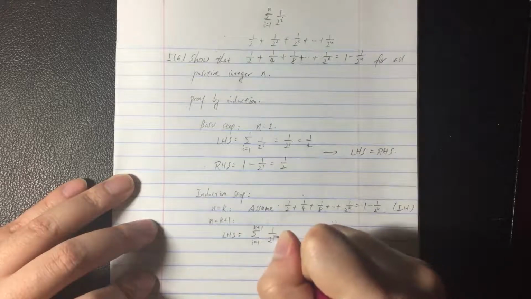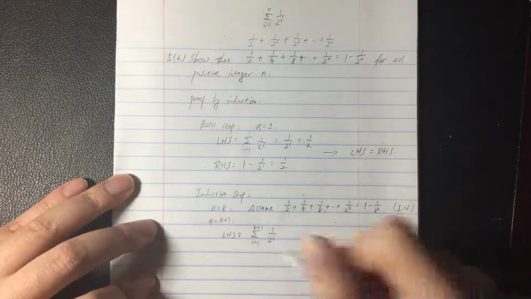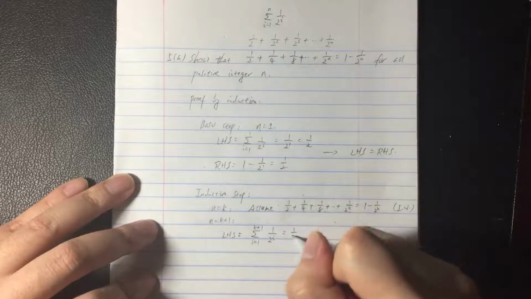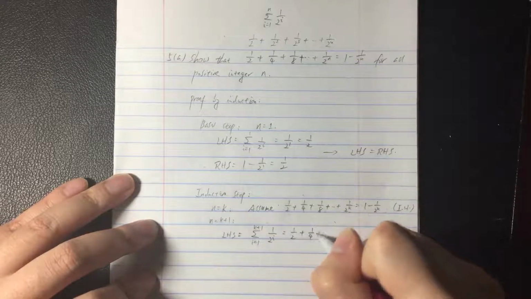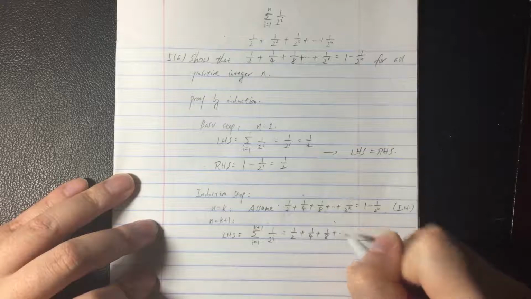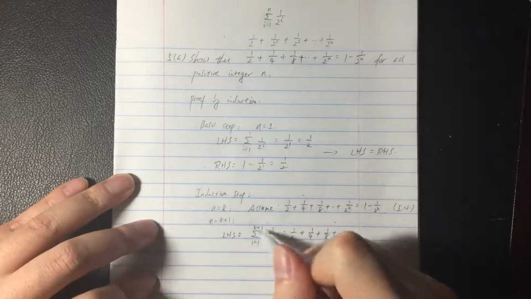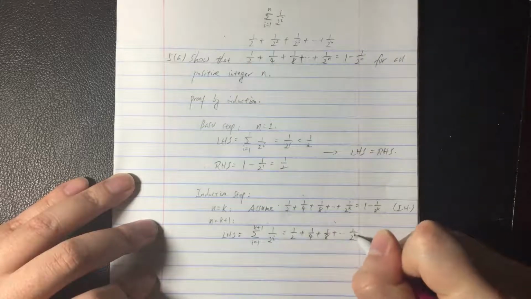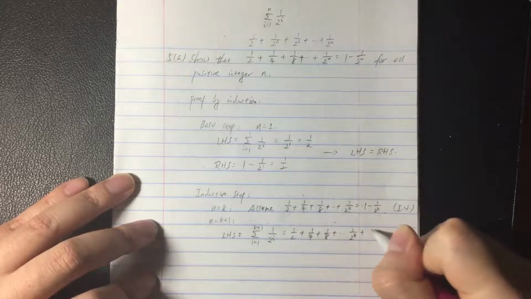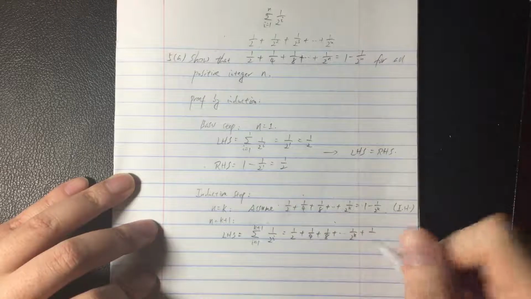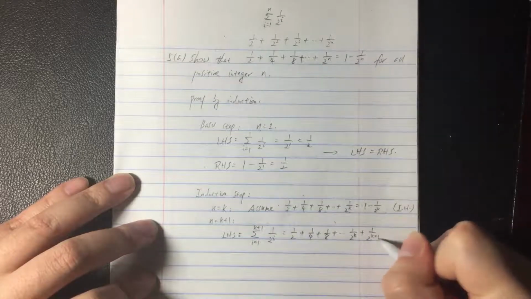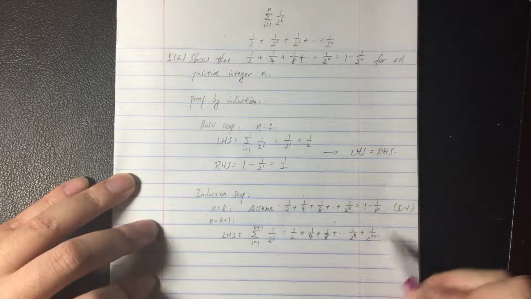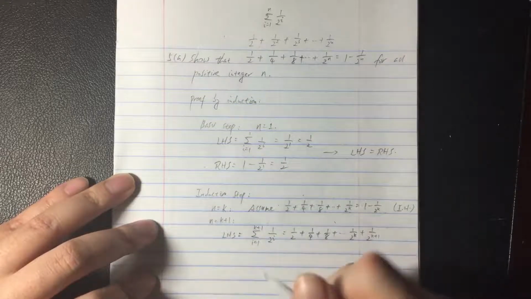That equals 1 over 2 plus 1 over 4 plus 1 over 8, and so on. Here i varies from 1 to k plus 1, so eventually i will reach k, and then eventually reach k plus 1. So that's the term where i equals k, and that's the last term, i equals k plus 1.